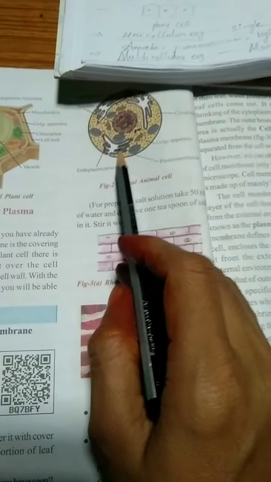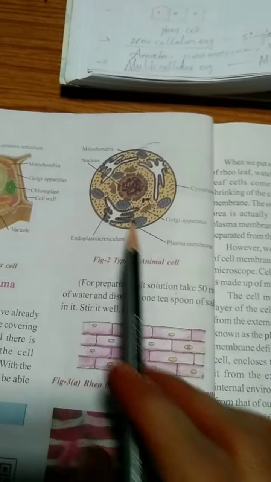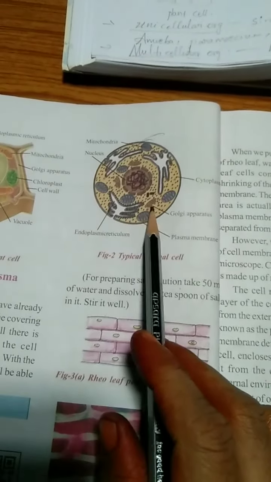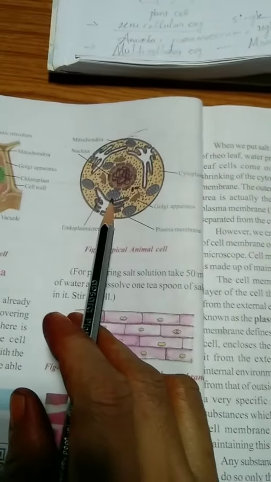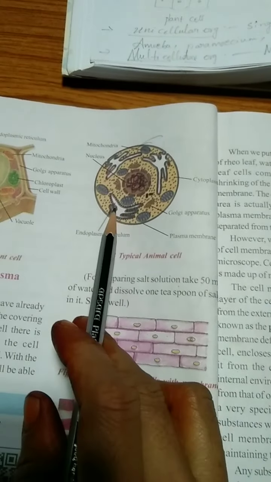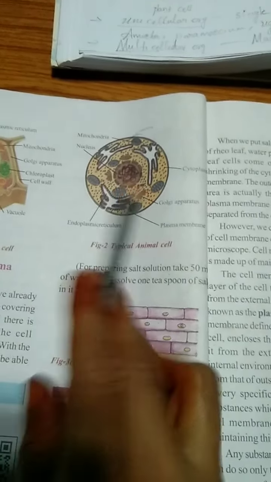If you observe here, this is an animal cell which contains all the cell organelles and a cell membrane, but not plastids and not any cell wall. The vacuole is also very small, so that's why we are not denoting it here.